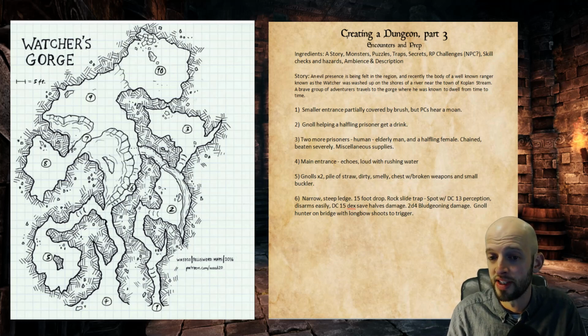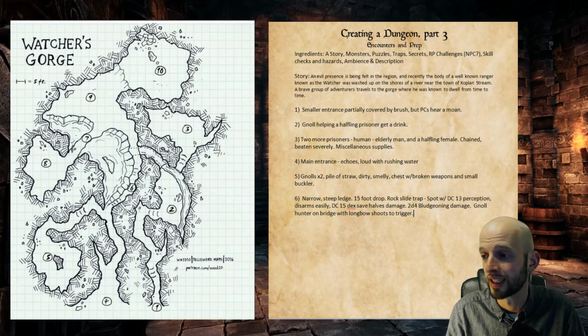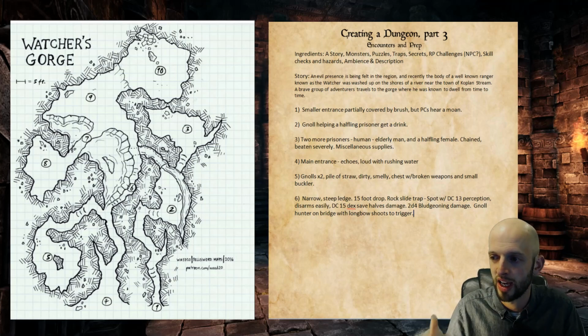All right, so a DC 15 dexterity save can halve the damage, and it's just 2d4 bludgeoning damage. Again, it's hardly anything, I realize that. I just want to kind of spice things up here and keep the players on their toes without doing a ton of damage, so that they can still have kind of a cool boss fight at the end here, sort of.